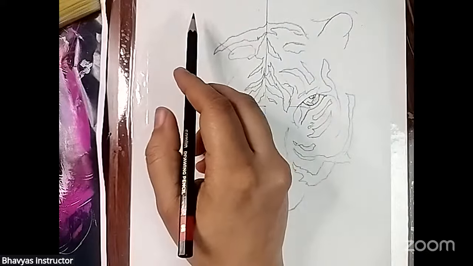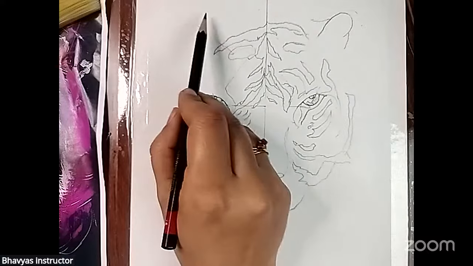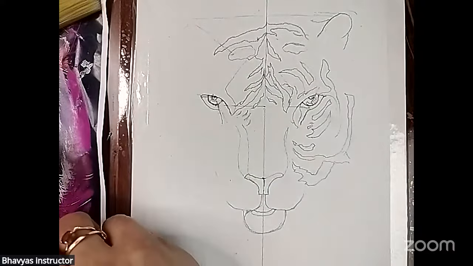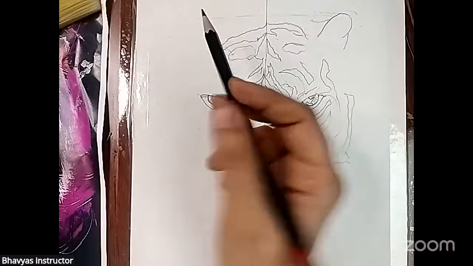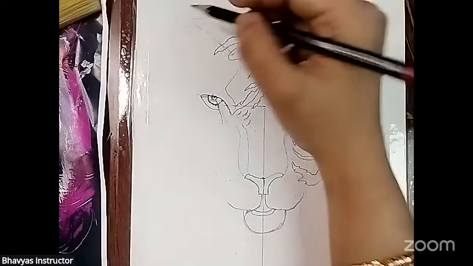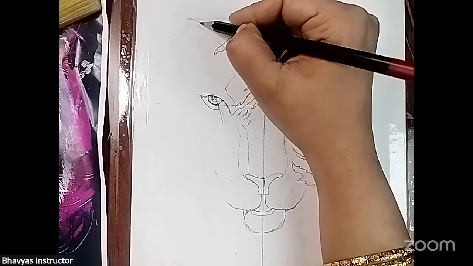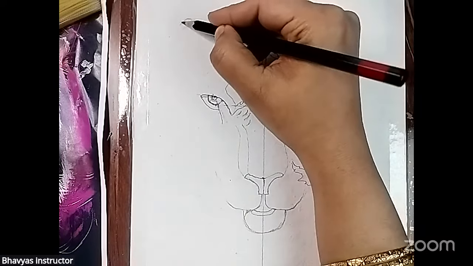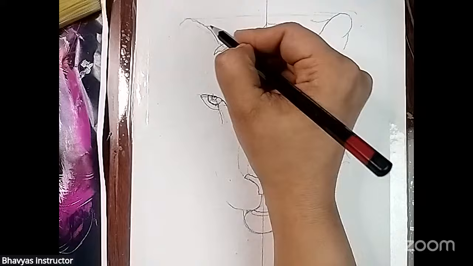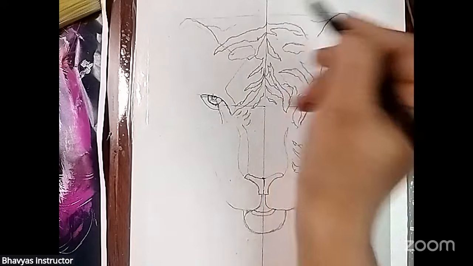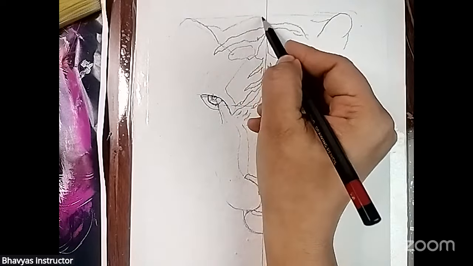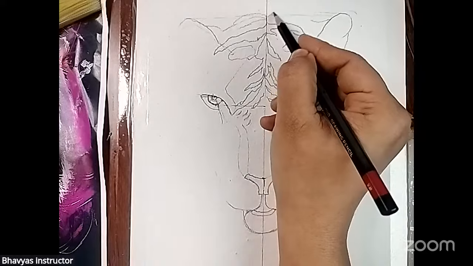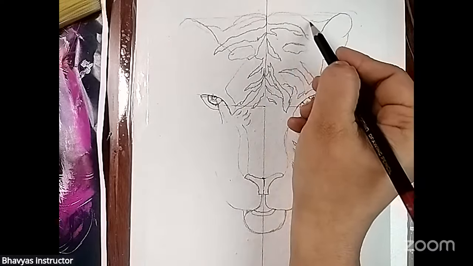And you need to have more control over the ratios. Even if you are doing abstract paint or normal paint or anything, the ratio should be in a proper way. Okay, so this much you can draw, and from here you can make its neck part like this.